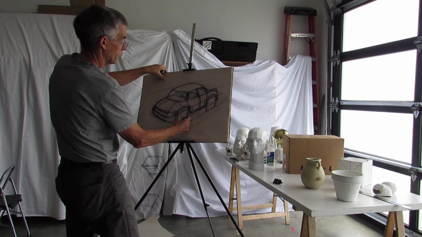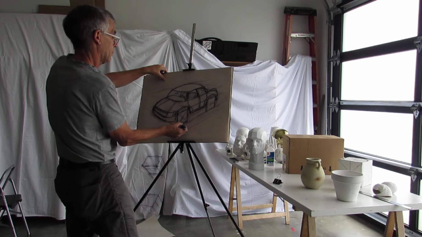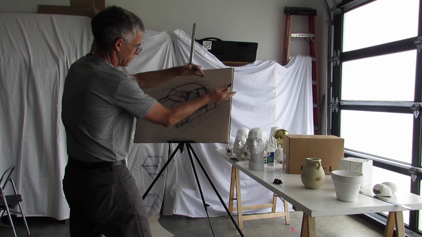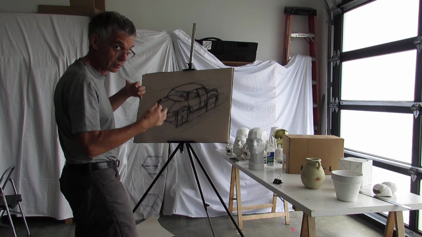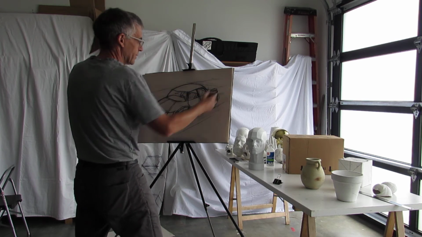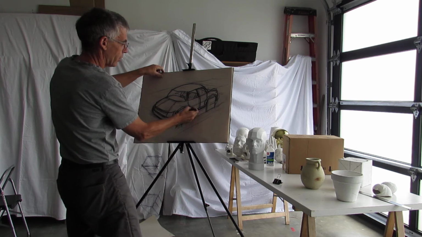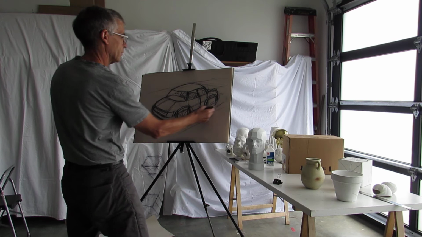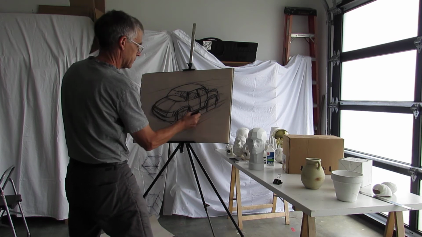I cross the corners. This is all in a box. The thinking in the box. It's good to think in the box. I've got the car in perspective by drawing it in a box in perspective, and then I have to follow these lines back.